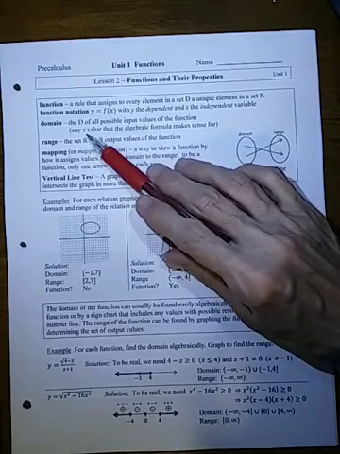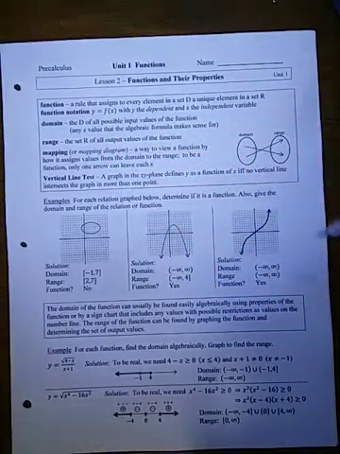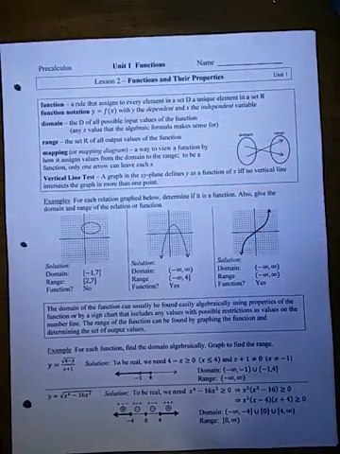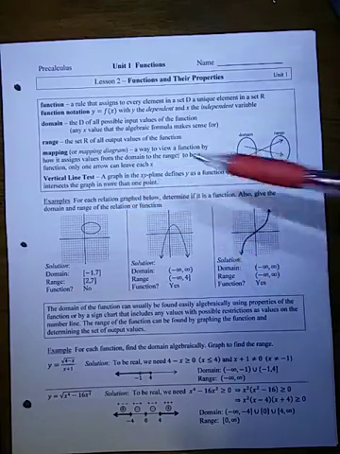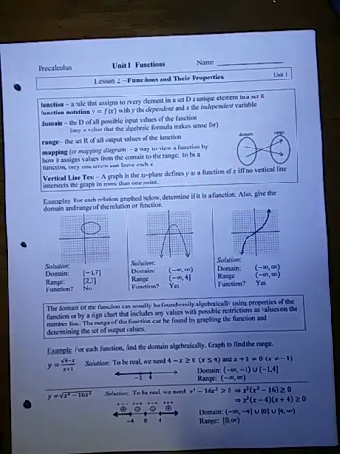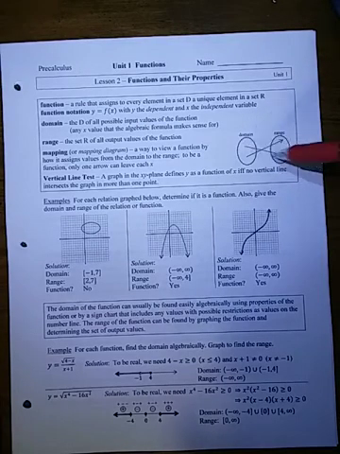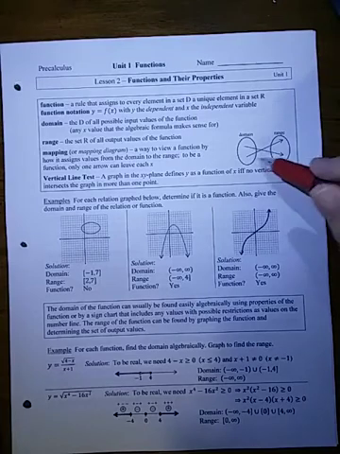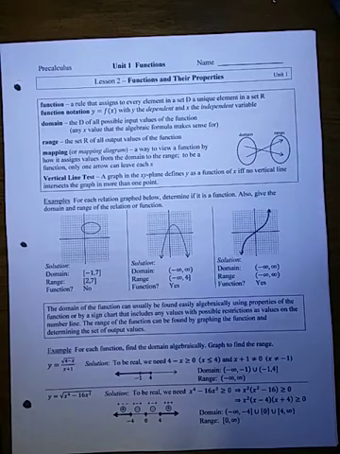Again, D is the domain, the possible input values of the function, and the range R is the output values of the function. You can use the vertical line test to determine whether a graph is a function. If you look at a vertical line, it can only intersect the graph in a single point. In the mapping diagram, you can only have one arrow that leaves each x. So if you have two arrows that leave an x, that can't be a function. If you have two going into a value, that is a function or could be a function.